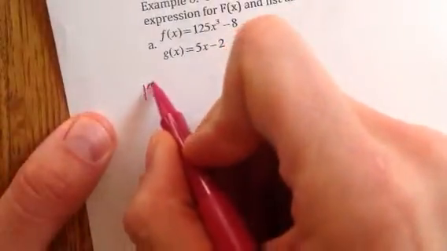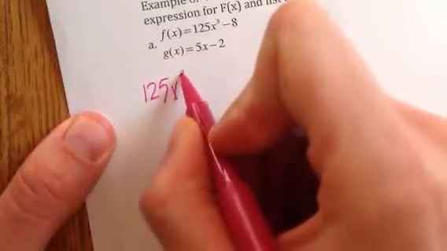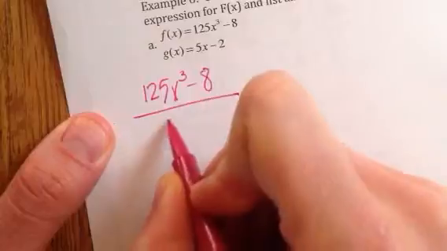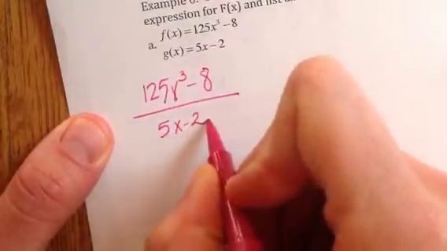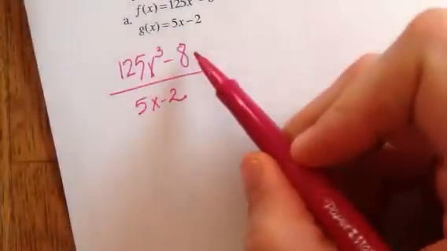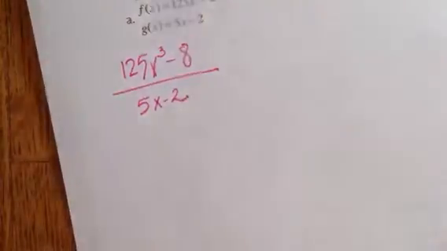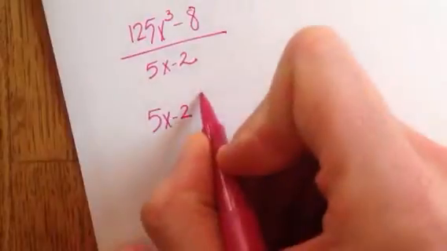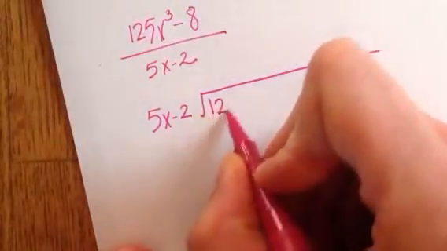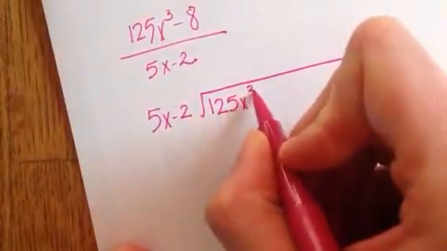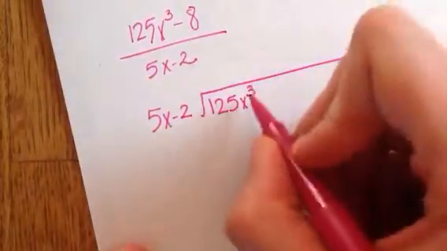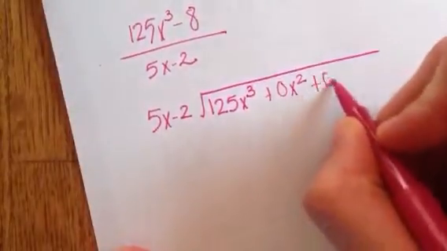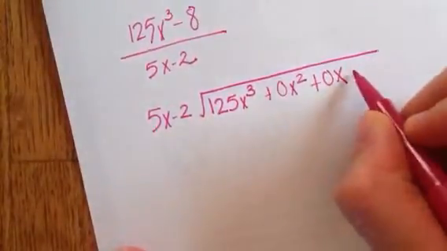Alright, so what do I have? I'm going to have 125x cubed minus 8. That's my f. Over 5x minus 2. So here's my dividend. Here's my divisor. So I'm going to set it up using long division. So I want to take 5x minus 2 and I want to divide this into 125x cubed. I don't have an x squared, so I need to put a 0 in its spot. I don't have an x, so I need to put a 0 in its spot. And then I'm going to have my number.